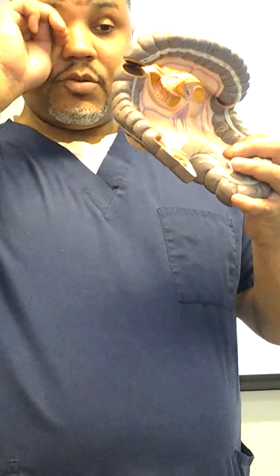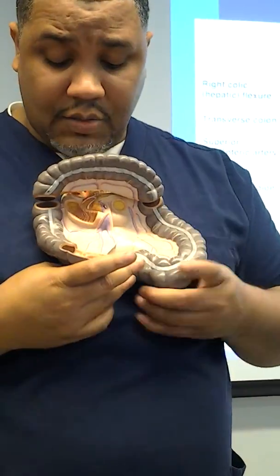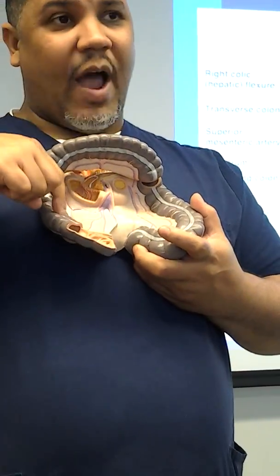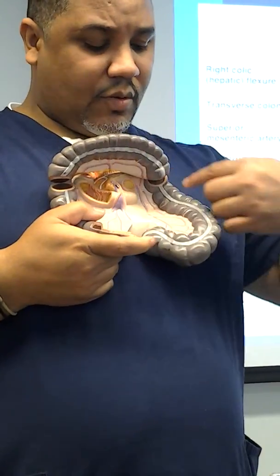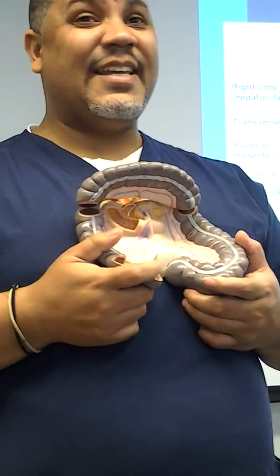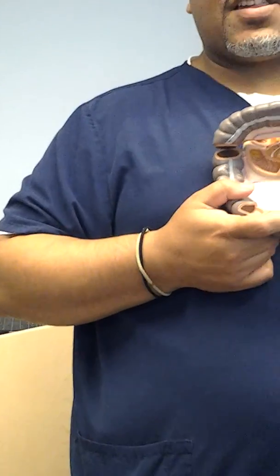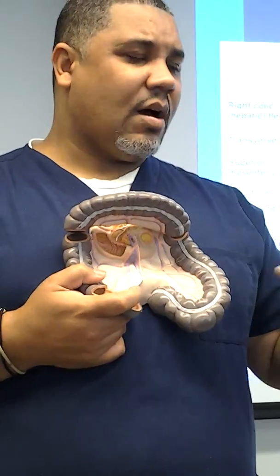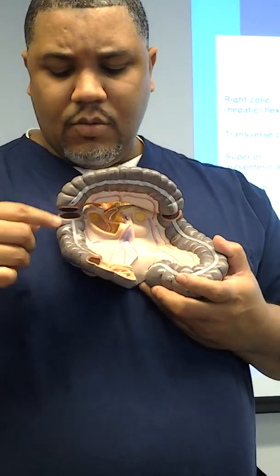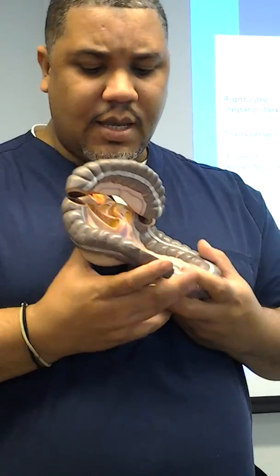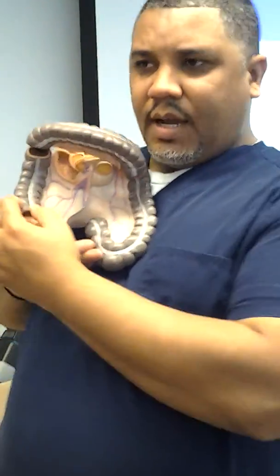Now, there are some additional structures you'll need to be able to identify on the model, which includes this white line right here, this white line that comes across. That, of course, is called the taeniae coli, which is actually a tendon of the colon, which is why it's called taeniae coli. You will also note that the large intestine comes in sections.